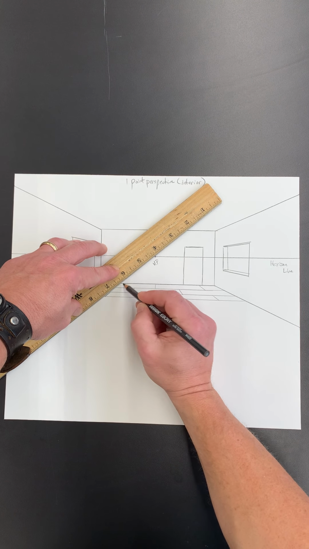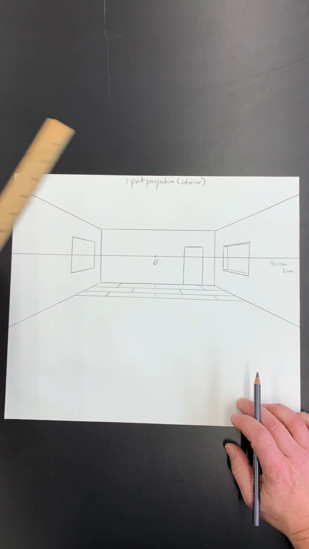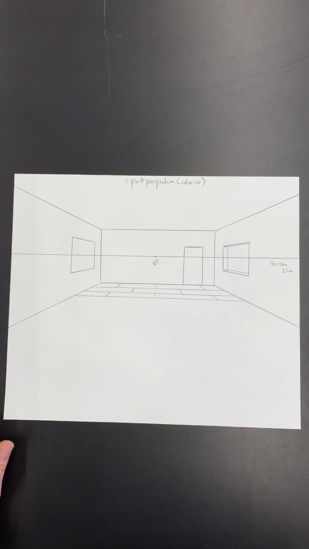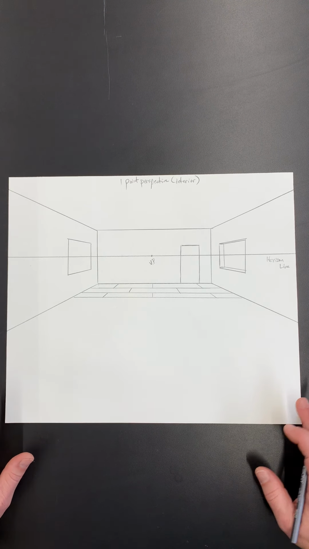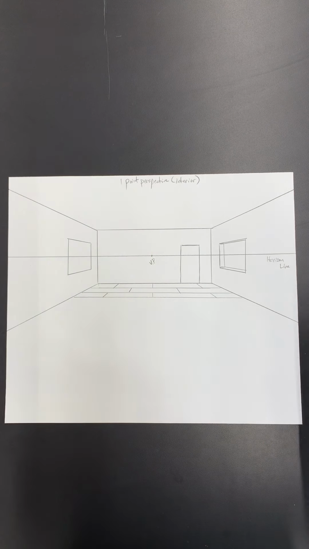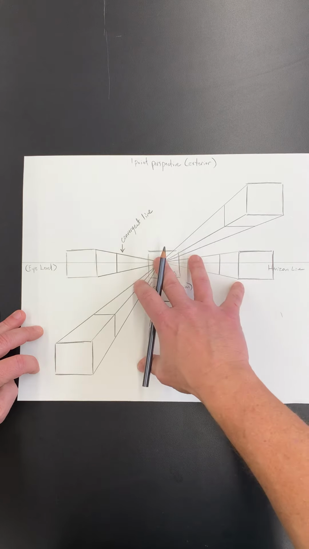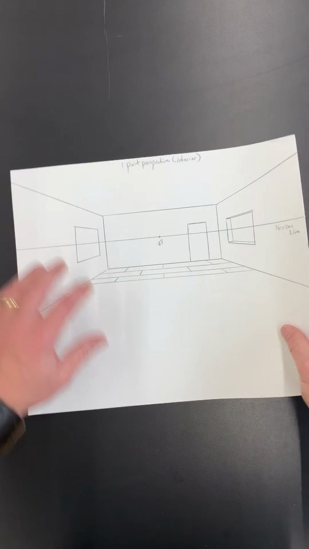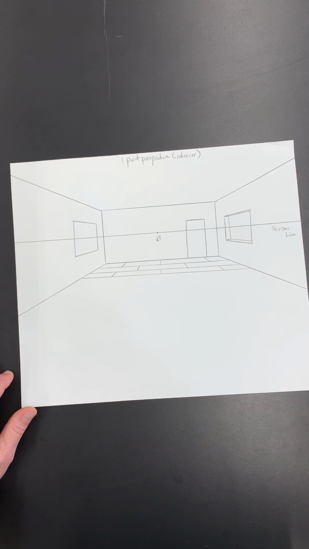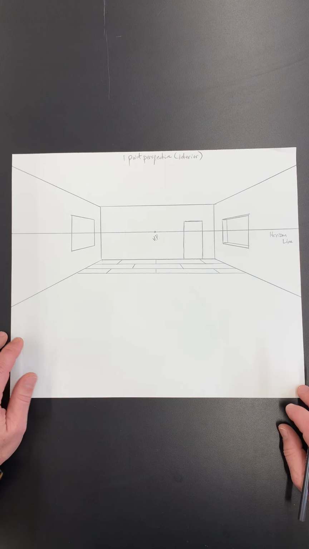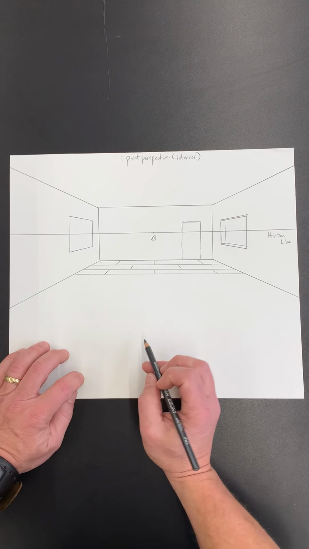This gives us the illusion that all of this is getting larger as it comes towards us. All right, the last part of this, because now I have my interior, I have my exterior on the other side here. We were looking at it earlier. We're going to start to combine this into this.